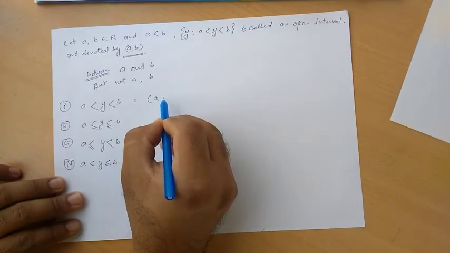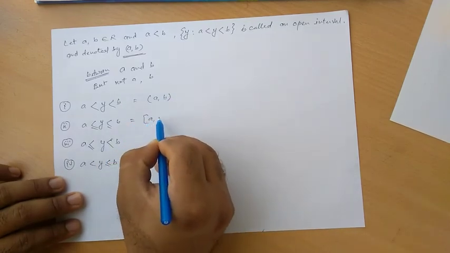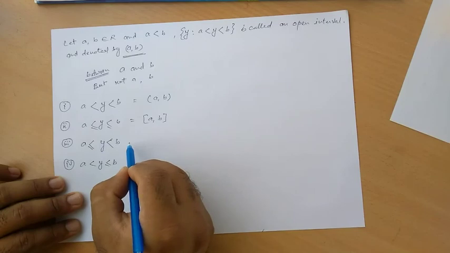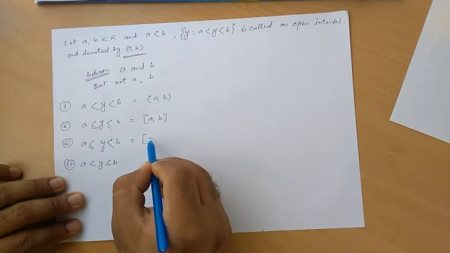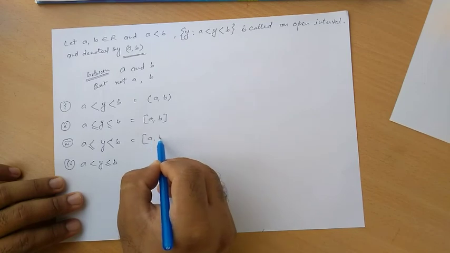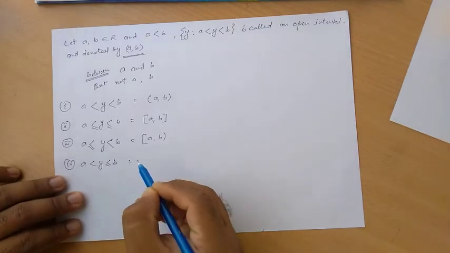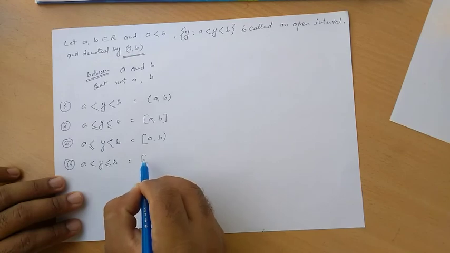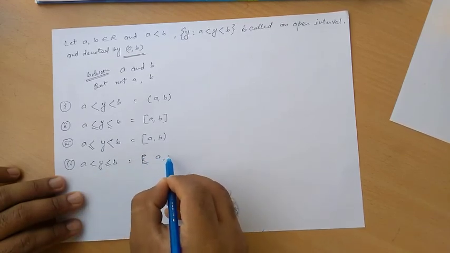So this is known as open bracket, this is known as close bracket, and this is closed on one side and open on another side. This is also written as open bracket a comma b.